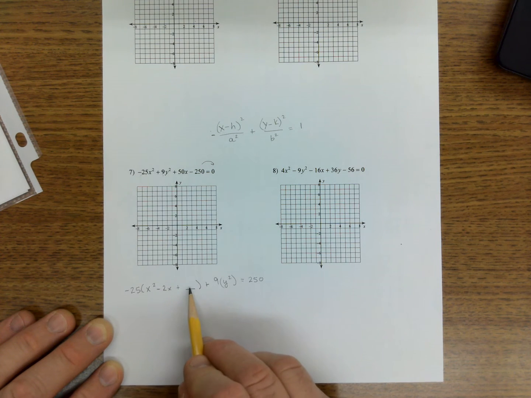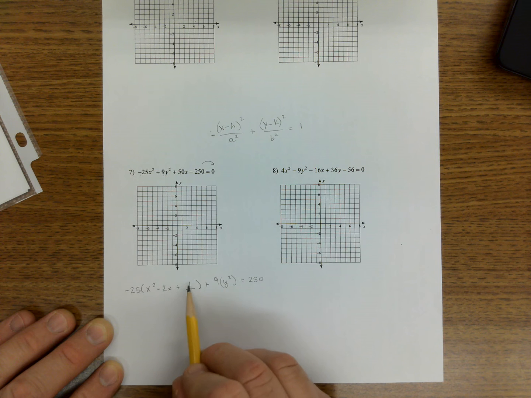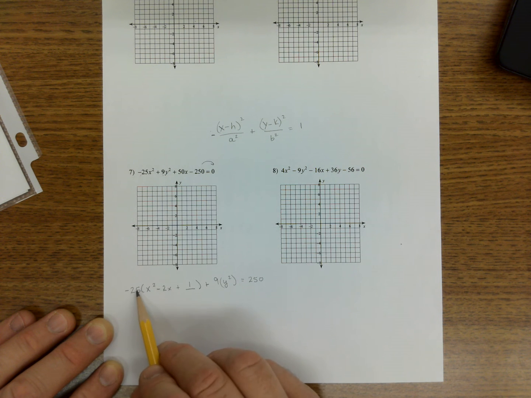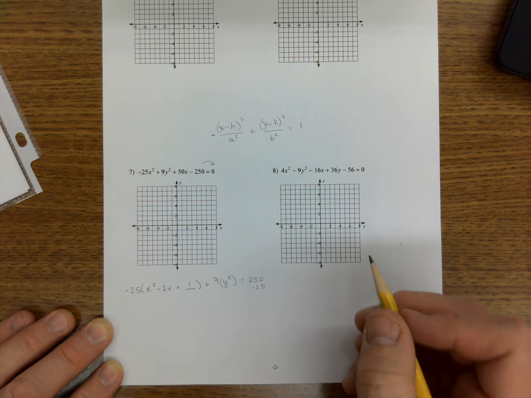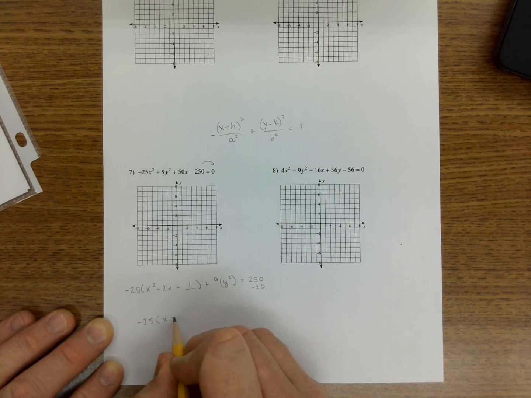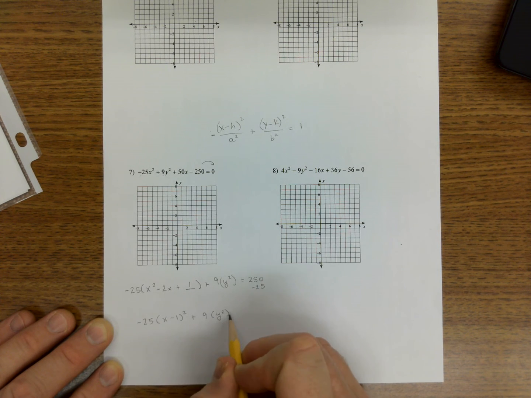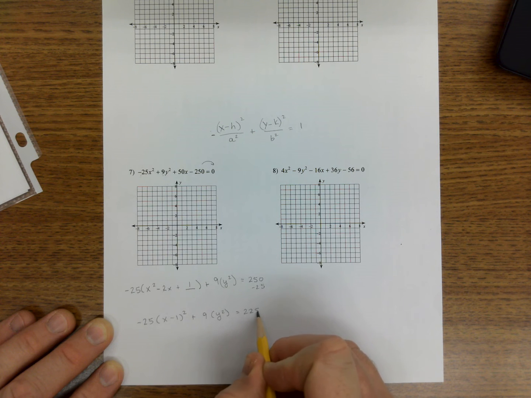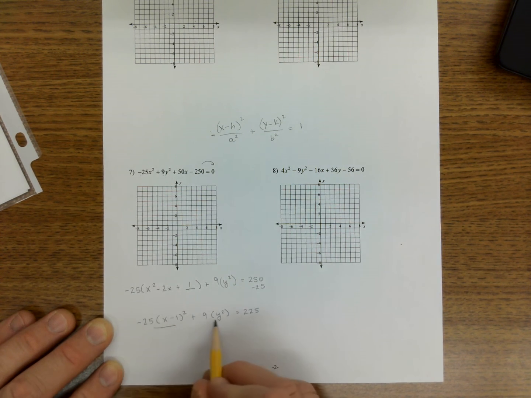Well, what do I need to add here? Half of this, negative 1, squared is positive 1. But it's not positive 1, it's a negative 25. So I subtracted a negative 25 from this side, subtract 25 from this side. All right, let's clean it up. This becomes negative 25 times x minus 1 squared, because half of this goes here, plus 9 y squared, equals 225. Well, we want to get a 1 at the end, so divide everything by 225.